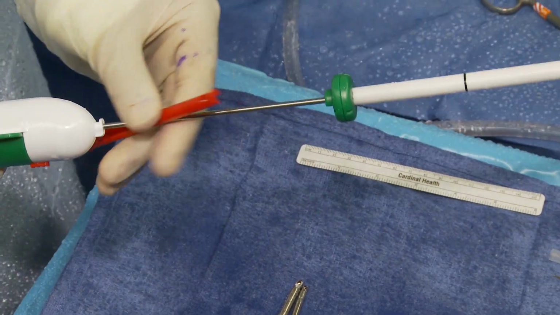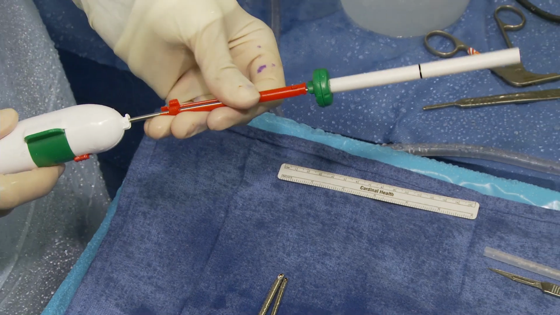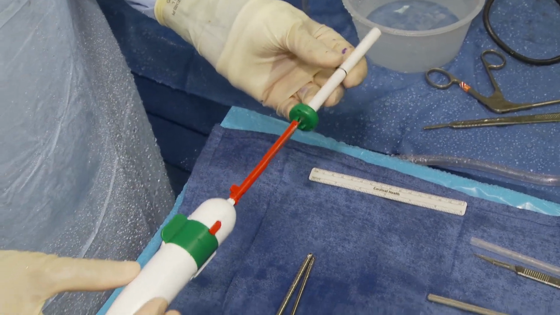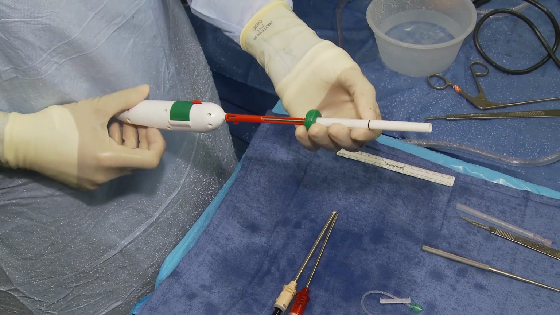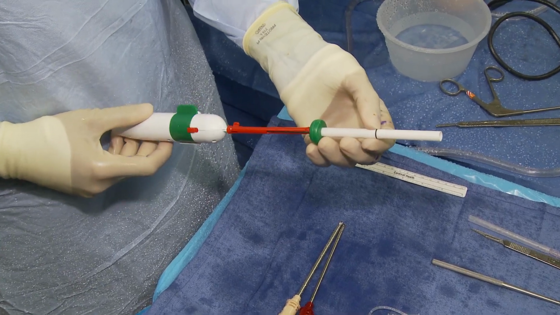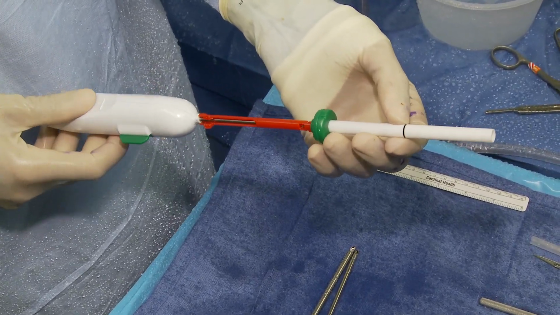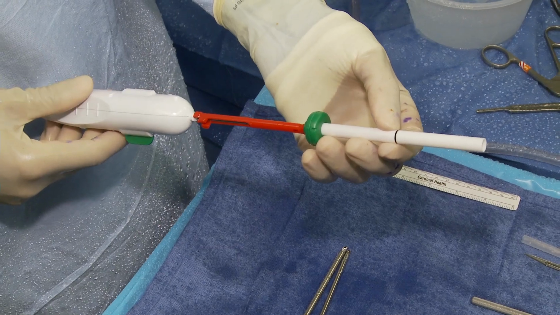So when you unpackage the device from the sterile packaging, it will essentially look like this, and that will allow you to place it into the subacromial space using this alignment line to make sure that the device is positioned appropriately within the subacromial space.